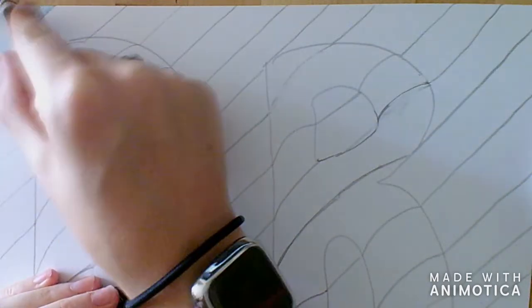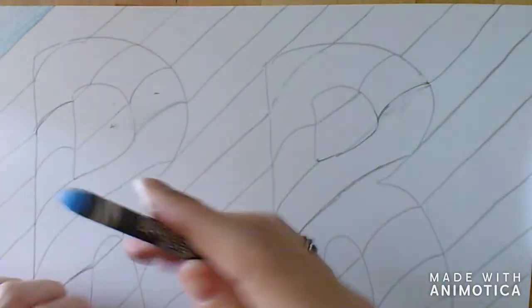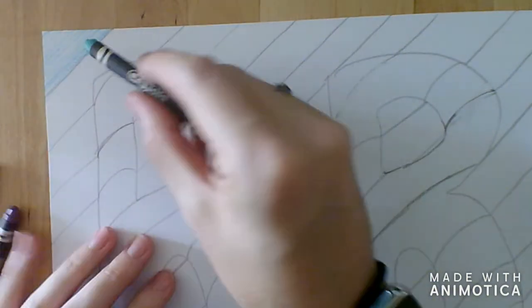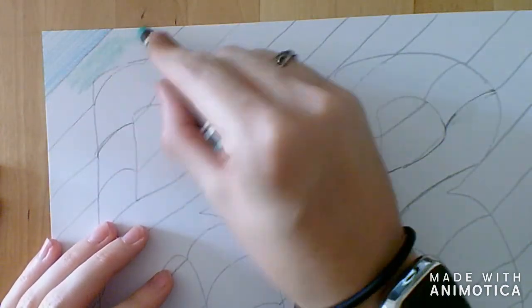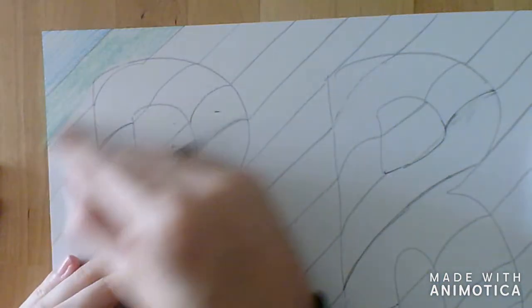So I'm not using a lot of pressure as I color in that section. So it's a light value when I color with light pressure. I'm going to alternate my colors using the colors I chose. So I'm going to start with blue, and then I'm going to add in green, and I'm going to go from there. If you notice, I am not coloring on my initial quite yet.